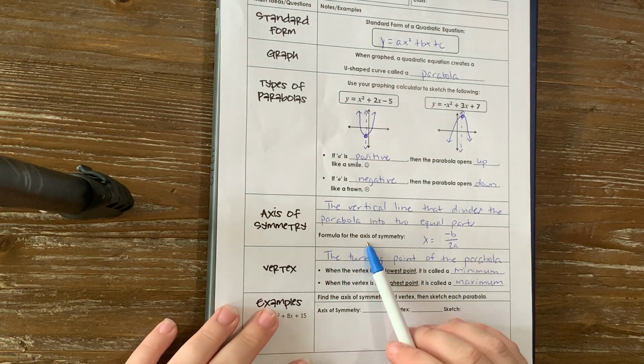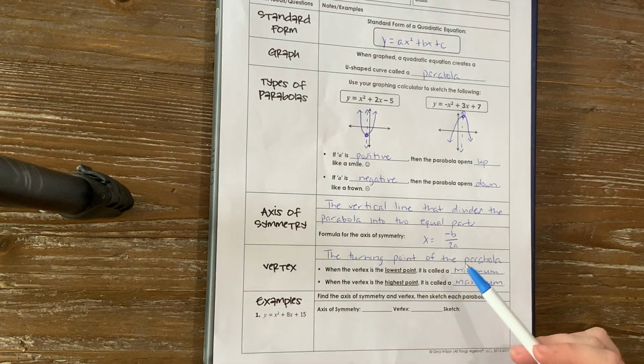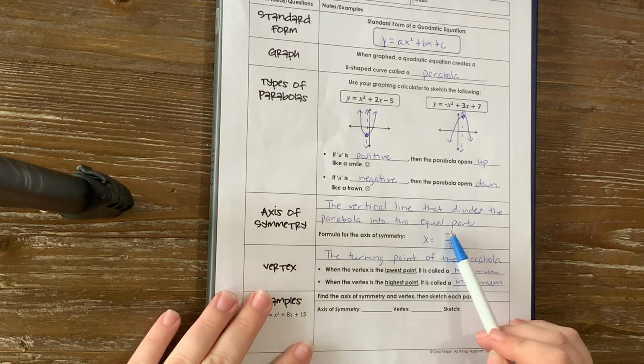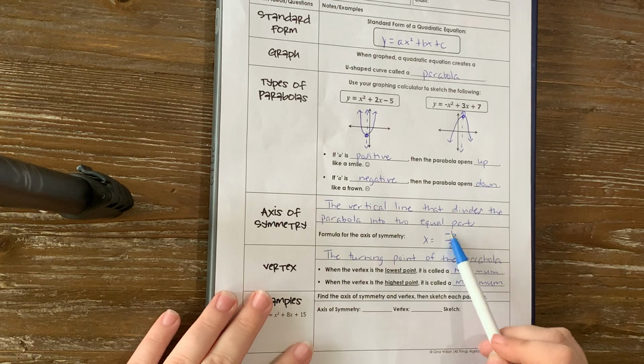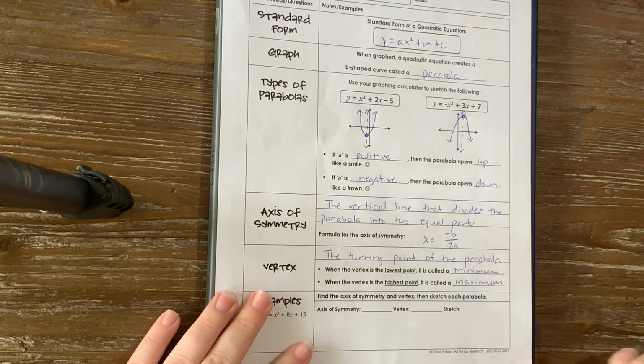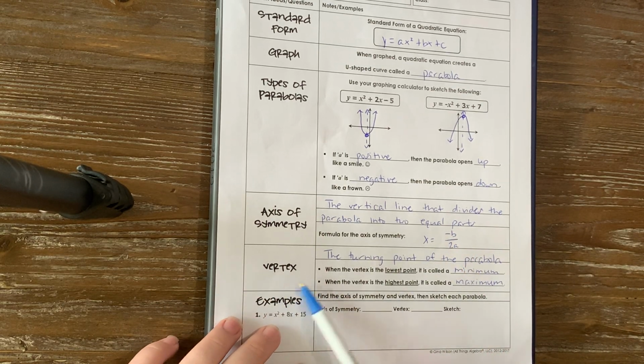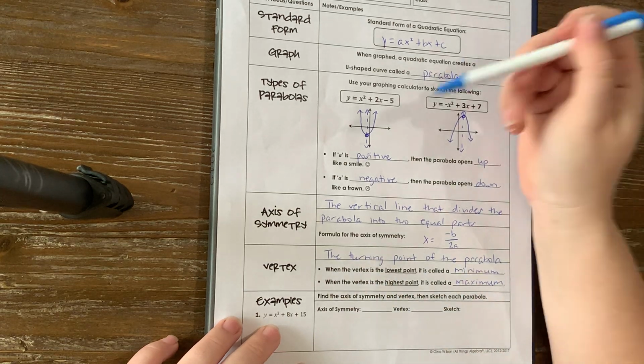Okay, the formula for the axis of symmetry, if you were to find this algebraically, is x equals negative b divided by 2a. So you multiply negative times whatever your b is, and then you divide it by 2 times a. Your vertex is the turning point of the parabola.